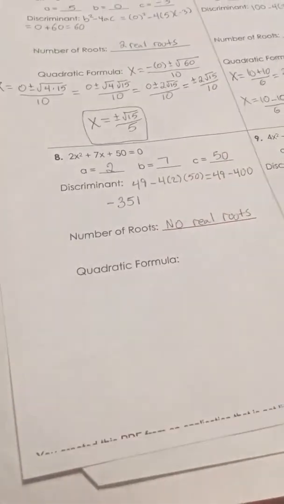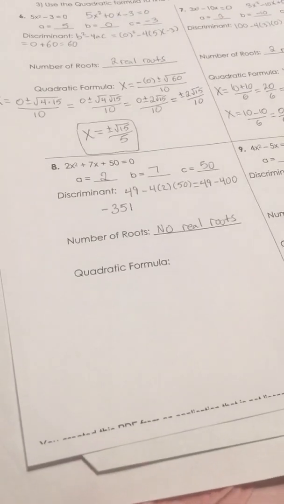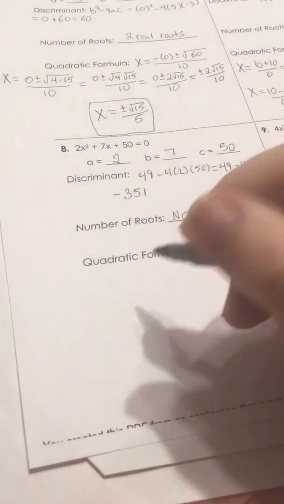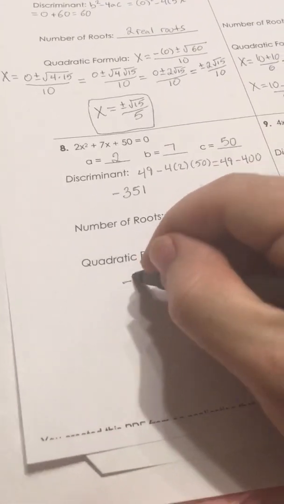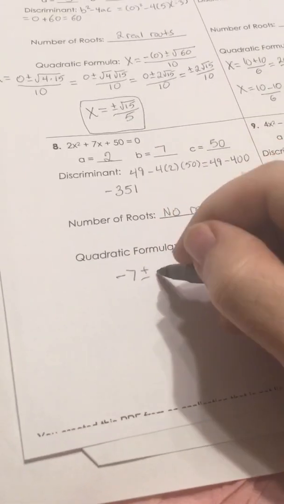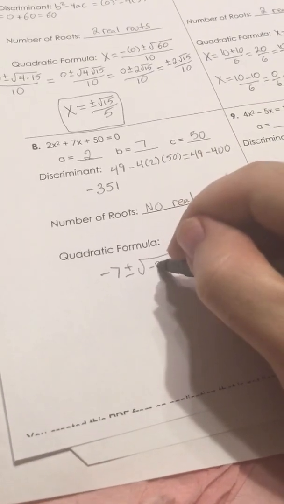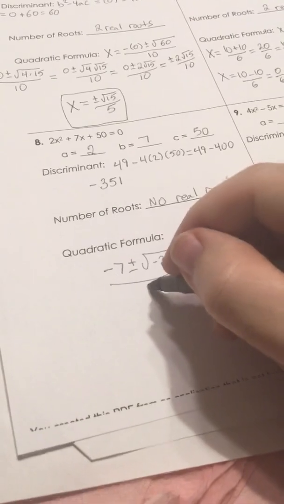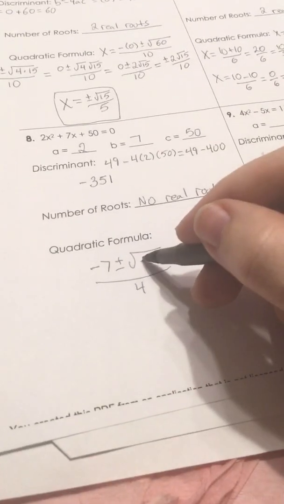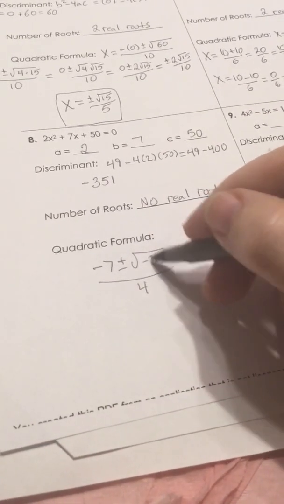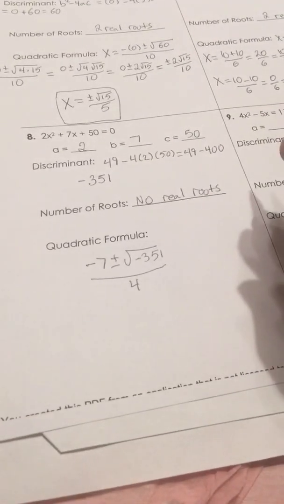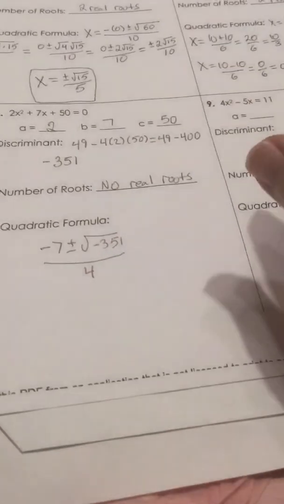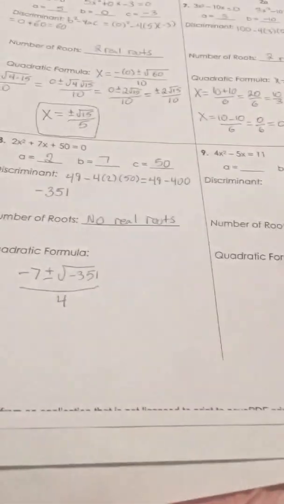So they want us to plug into the quadratic formula, but we don't have to. We just have to say there's no real roots. There's no solution. If we do plug in the quadratic formula, we're going to end up getting negative 7 plus or minus the square root of negative 351 all over 2 times a, which is going to give us 4. But because we have a negative underneath our radical, there's no real root. This would be a complex answer into the imaginary, so we can just stop right there.